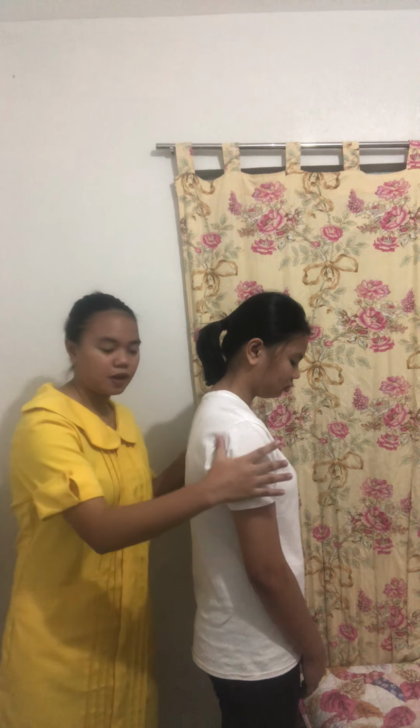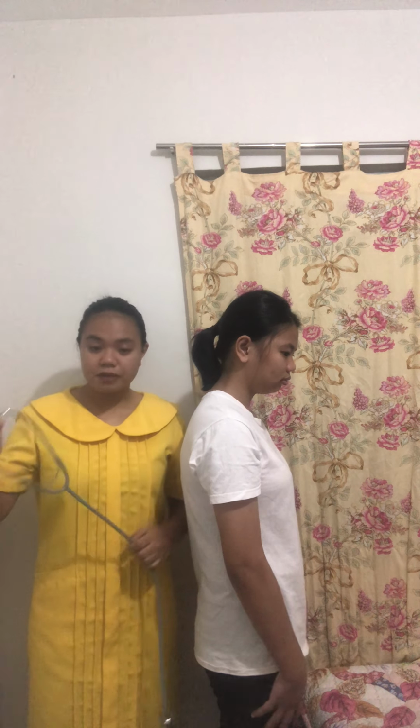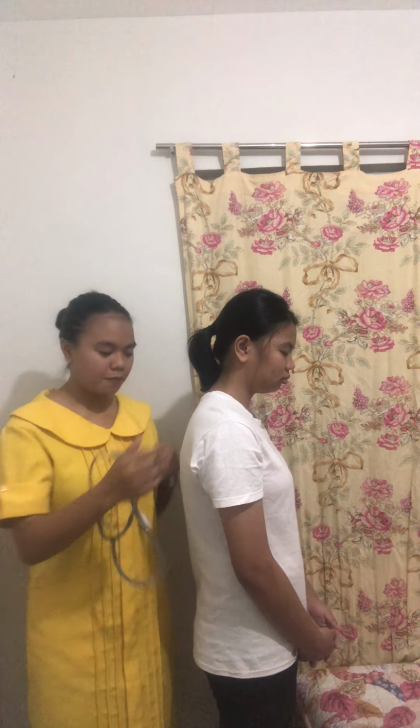And then next is we will auscultate the chest using the flat disc diaphragm of the stethoscope. Okay, ma'am. We will use the systematic zigzag procedure used in the percussion. Okay, ma'am. Harap po. Pwede po kayo maupo, ma'am.